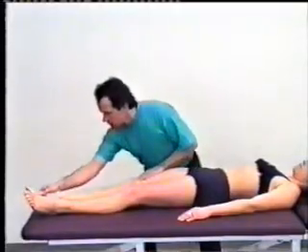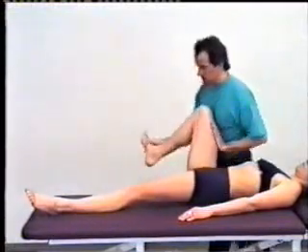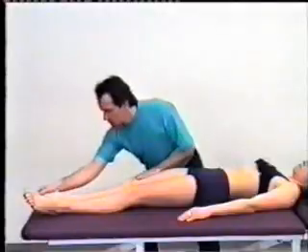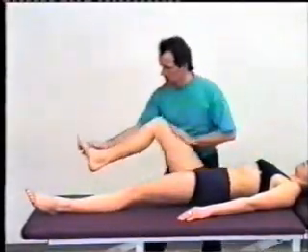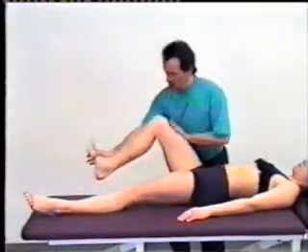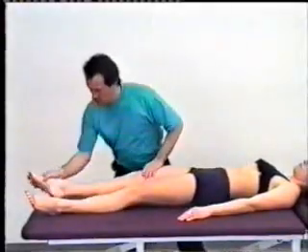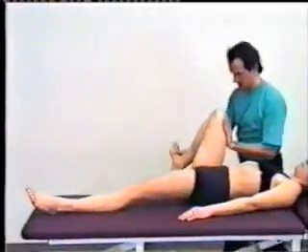Okay. And toes up and bend your knee. And toes up and bend your knee. Okay. And toes up. Good. And toes up, bend your knee. Good.